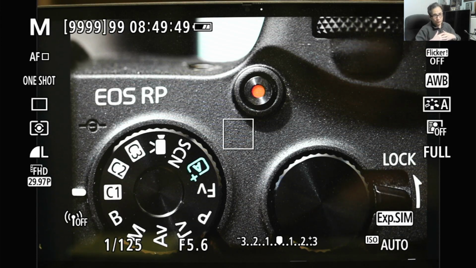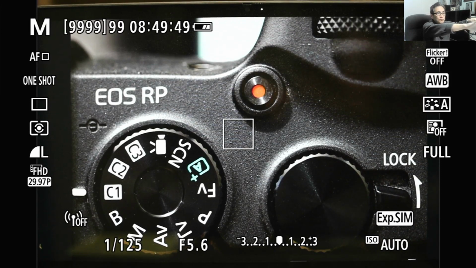Now, there's a possibility that I actually will do this. I haven't, but I will start doing it. Sometimes I don't even remember what the default is. So I'm going to save the default onto C3. I'm going to use C3 as the default state for the EOS RP camera.